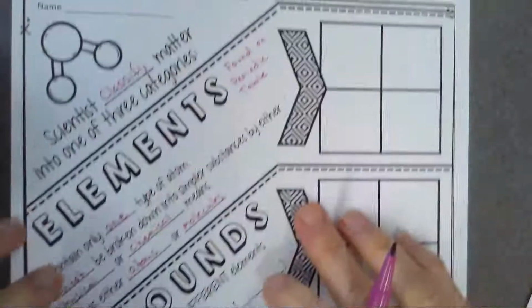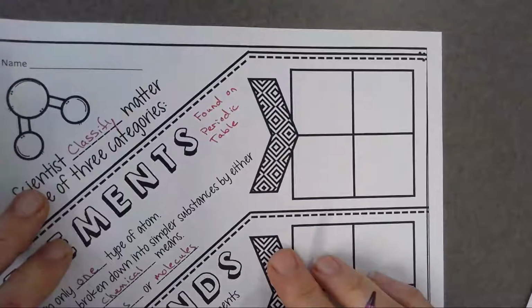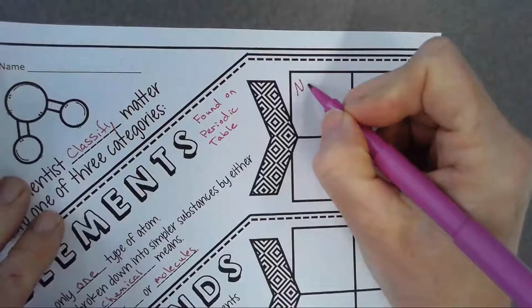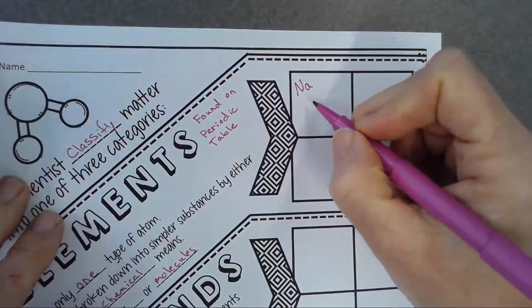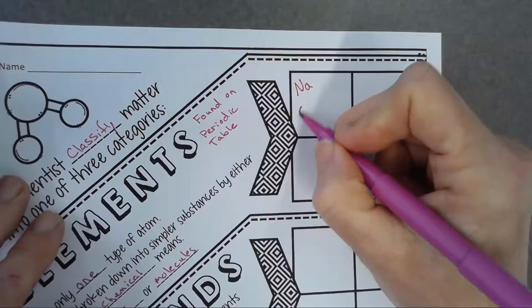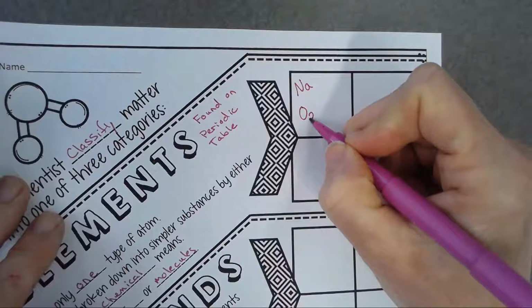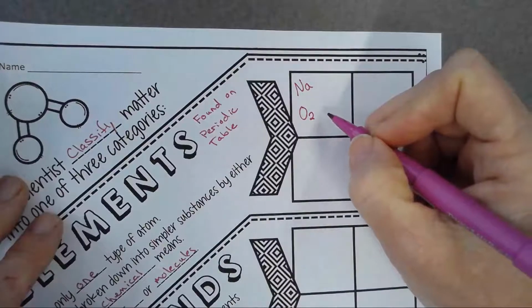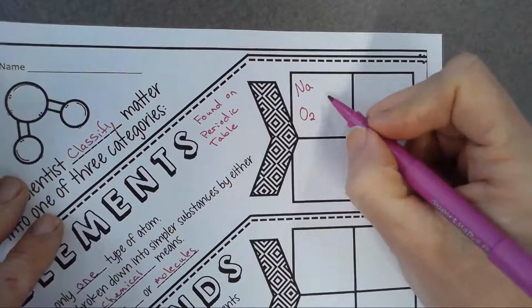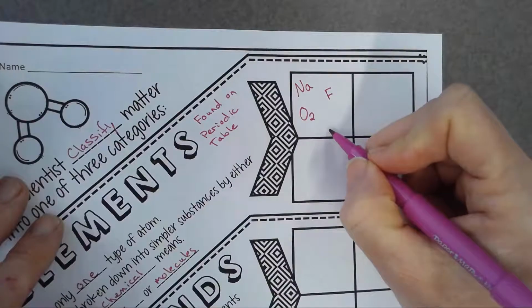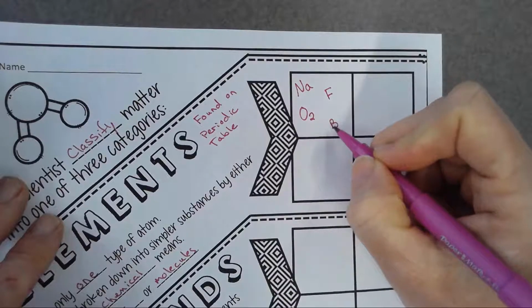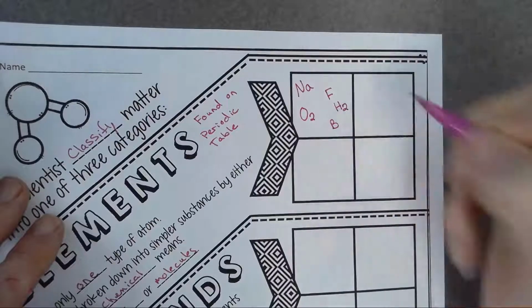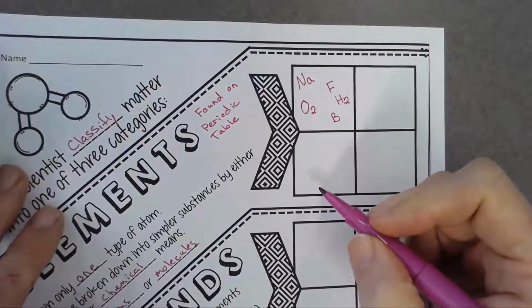So here are some examples of what elements are, and you can add other ones. So you can have sodium, we've talked about, Na. You can have O2. If you have two parts of oxygen, that would be like a molecule of oxygen. You can have fluoride, you can have boron. Another one that sometimes is seen together is H2, where you have just two hydrogen, and that's a molecule.